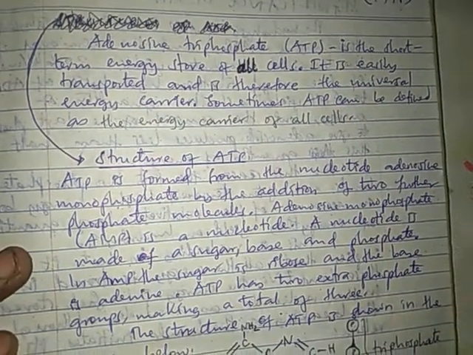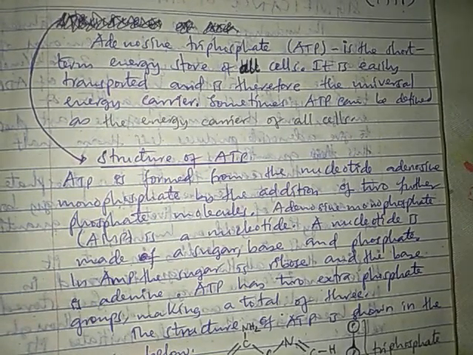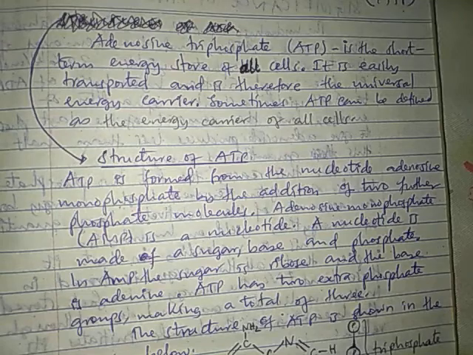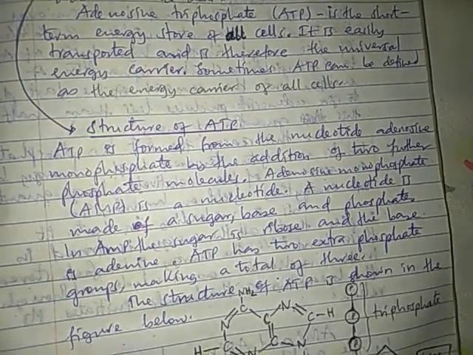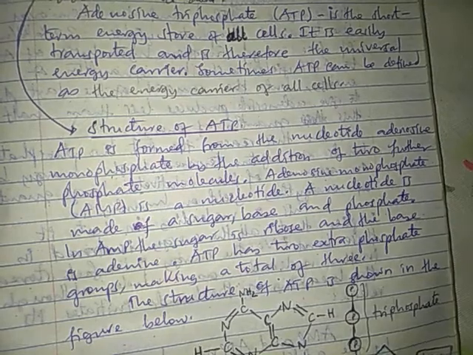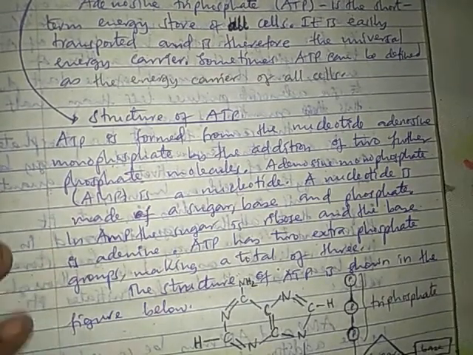ATP ni energy store au energy carrier. Ni temporary energy store au energy carrier. Kwa sababu ATP yenyewe haihifadhi energy bali ina carry. Tunatengeneza energy kwenye mitochondria, it is going to be used in the nerve cell. Au tunatengeneza energy kwenye mitochondria, it is going to be used in the absorption. So it is energy carrier.